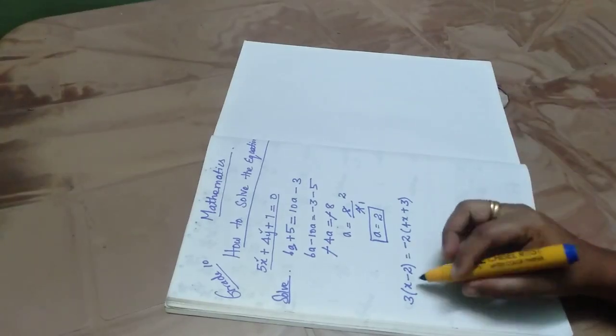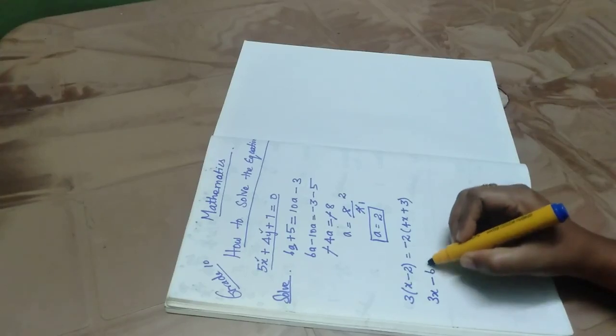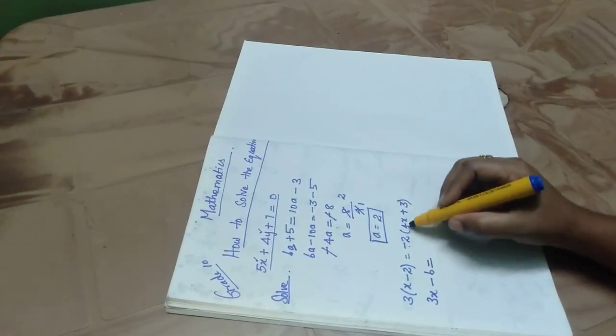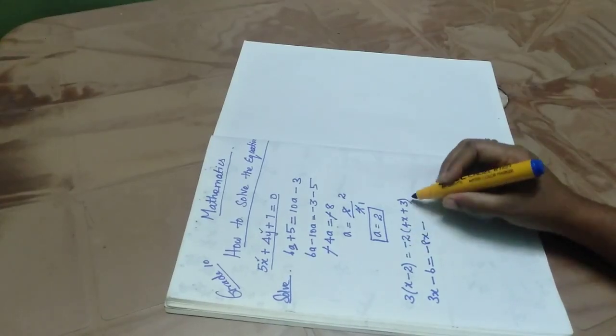So 3 into x is 3x, 3 into minus 2 is minus 6. Minus 2 into 4x is minus 8x, and minus 2 into minus 3 is plus 6.